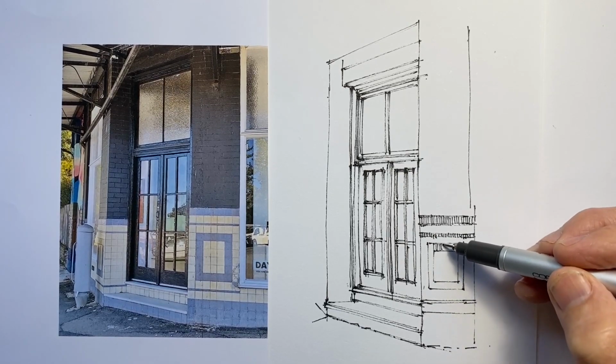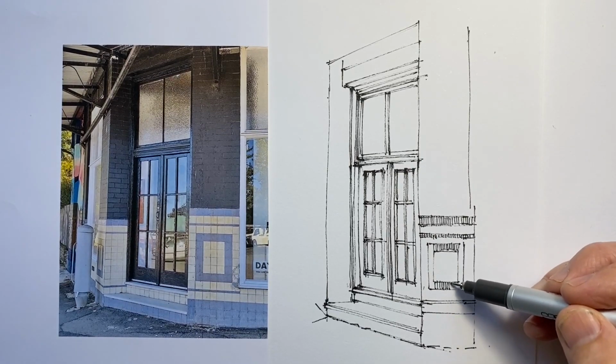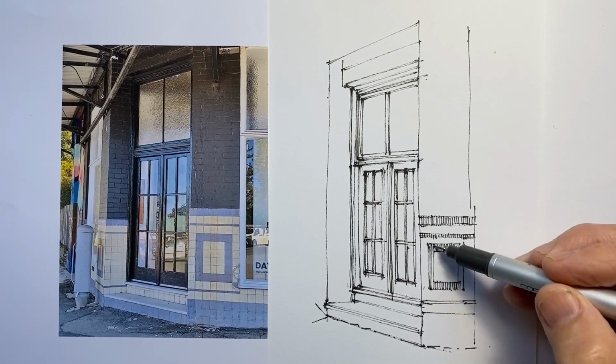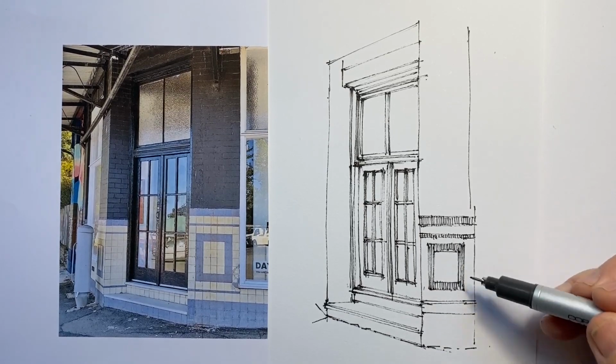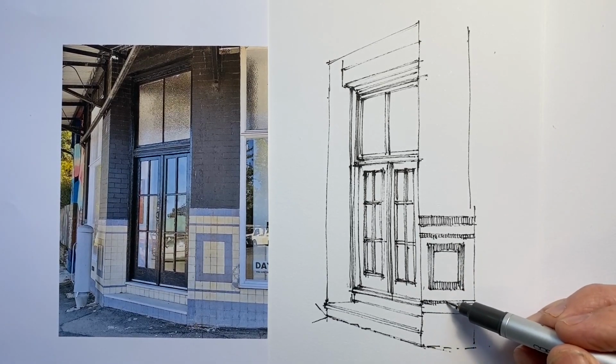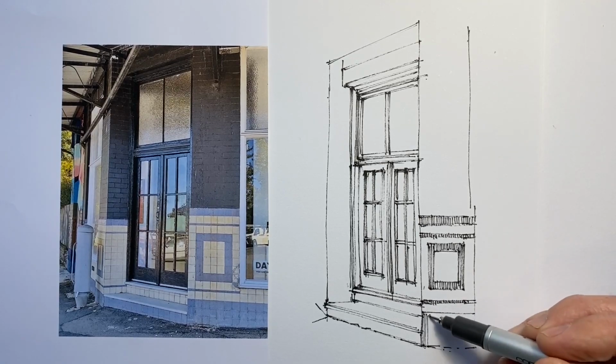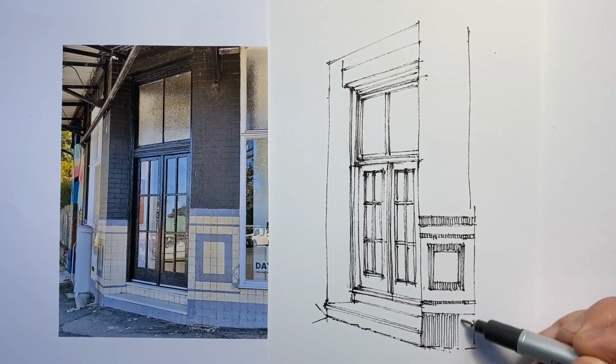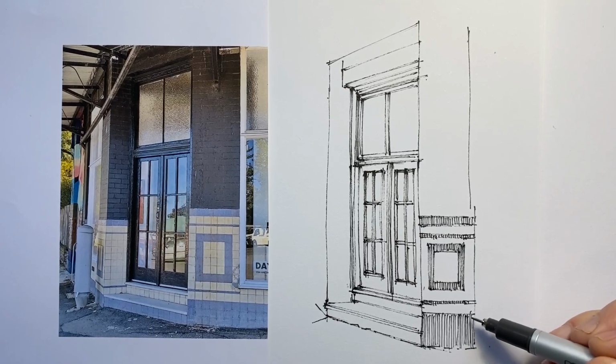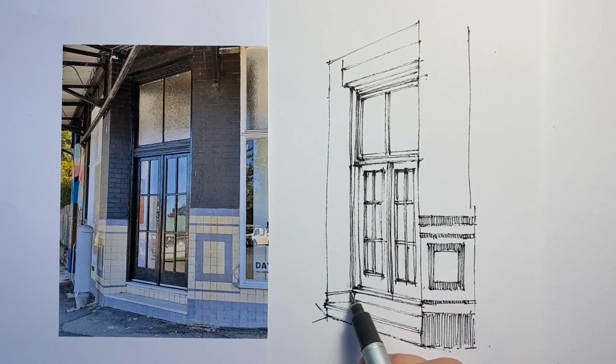I'm drawing this with a 0.3mm pen. And you're watching this video at 1.5 times, so it's sped up half as much again from my real time in drawing. It took me about 14 minutes to draw, I think, maybe a bit less than that.